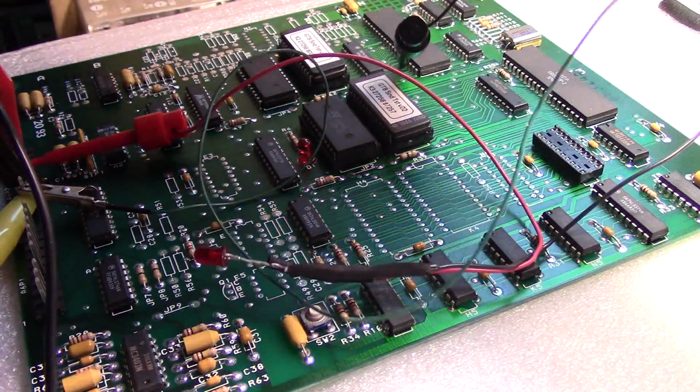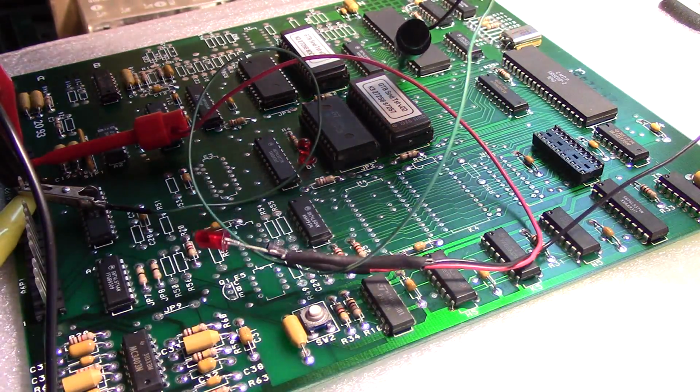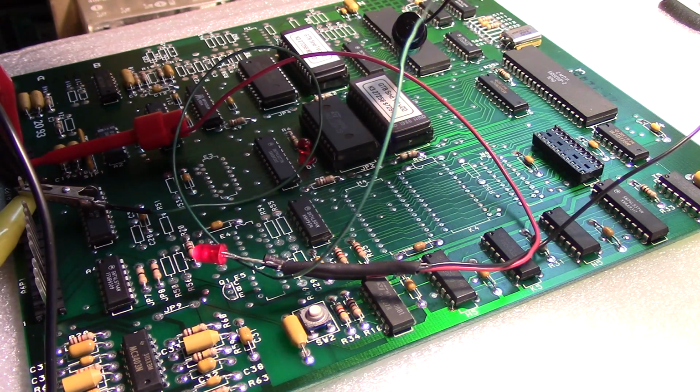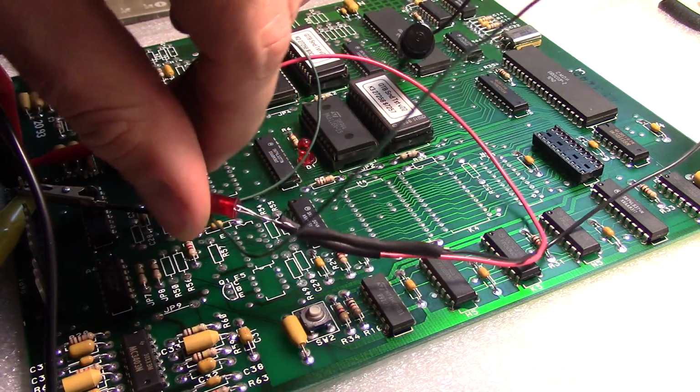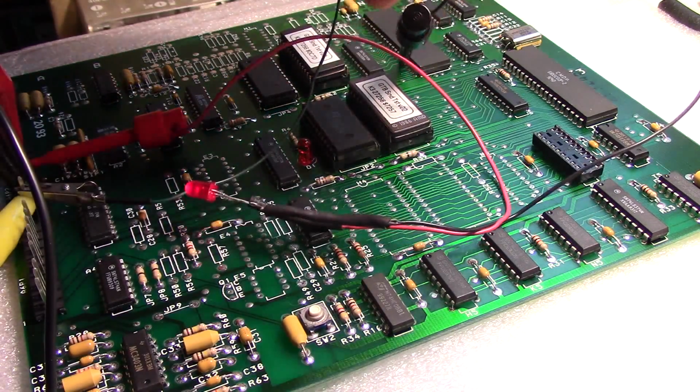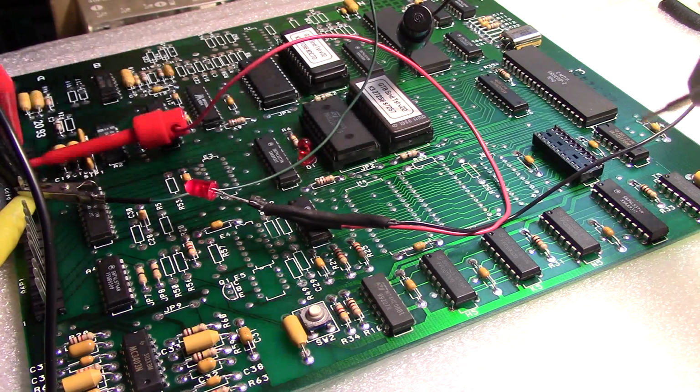And I have my probe scope here, and basically what you want to do is look at pins 11, 12, 13, 14, and 15.